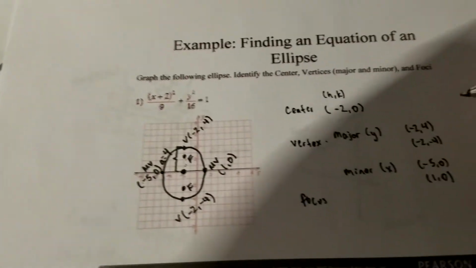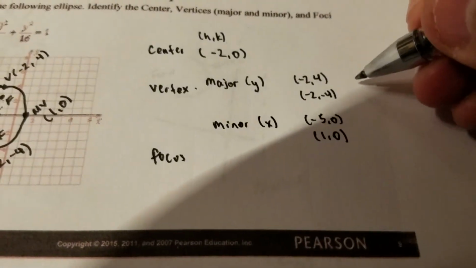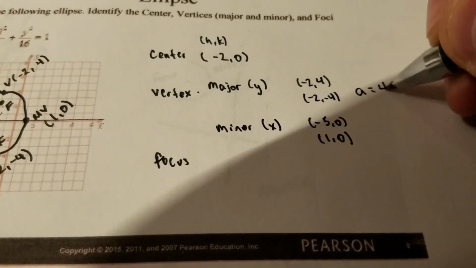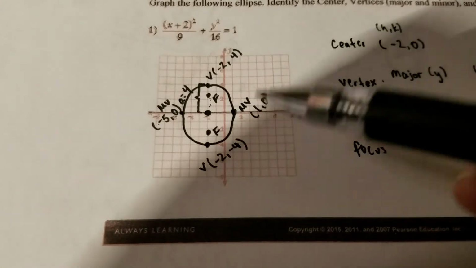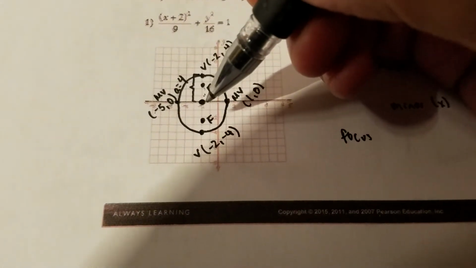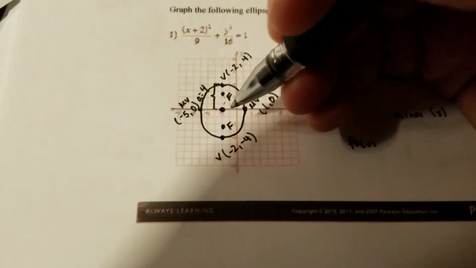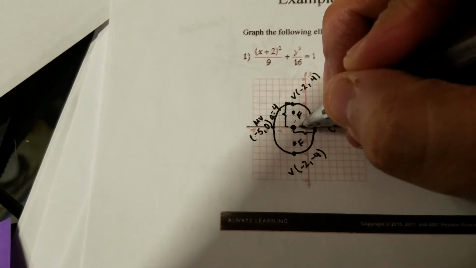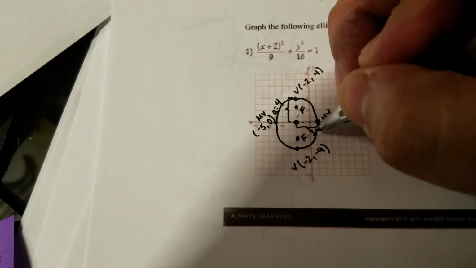So my major, my A value is equal to 4. Here, from the center to over here is B. So I go 1, 2, 3. My B is equal to 3.